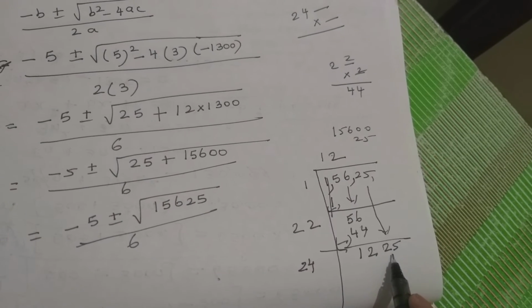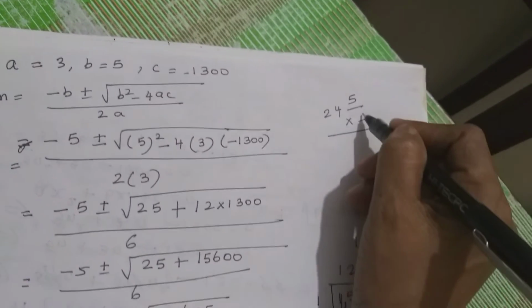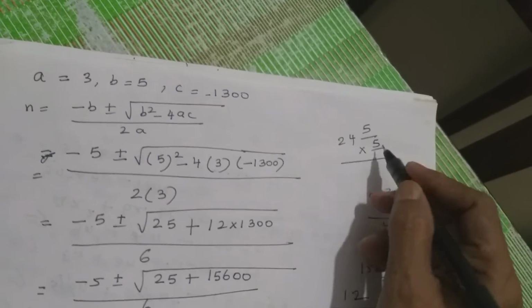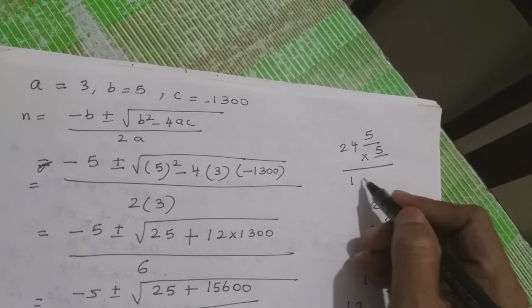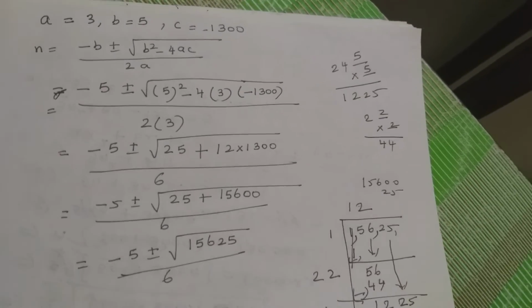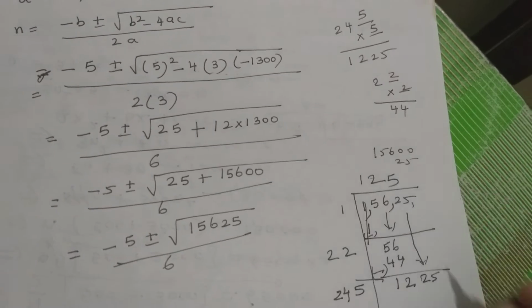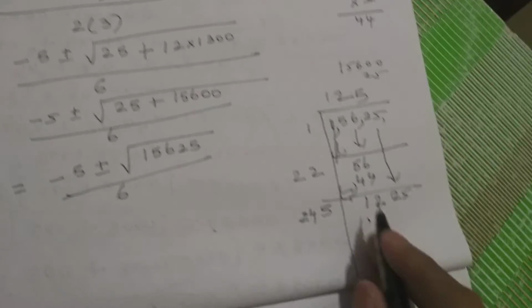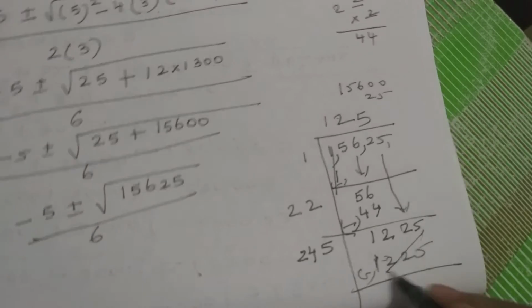So the easy way is, check what the last digit is. If it is 5, definitely 5 will go. If you replace it by 5 in this, fill up the number by 5, if you multiply, you will definitely get 1225. Multiply and see. So here also you are getting 5, right here also 5, so you get 1225. Subtract it, cancel it.